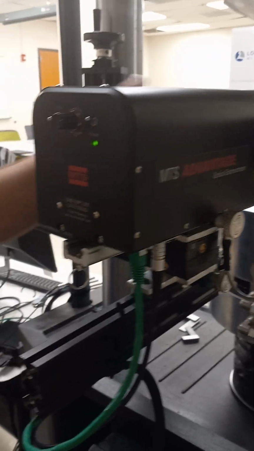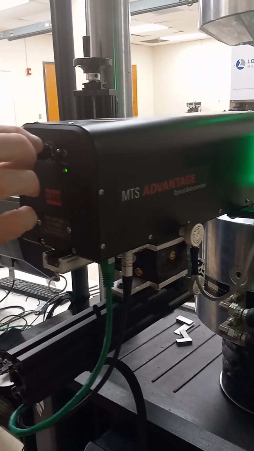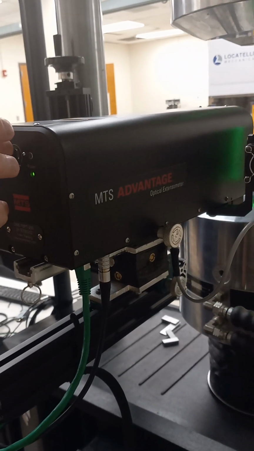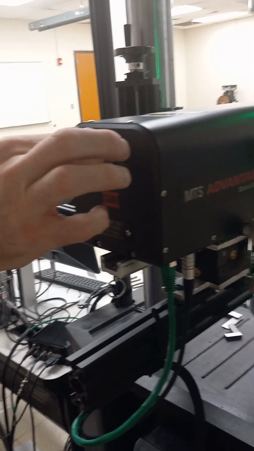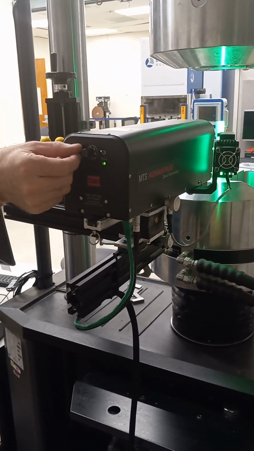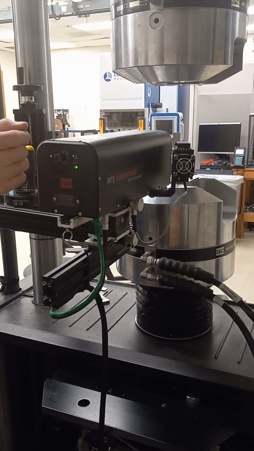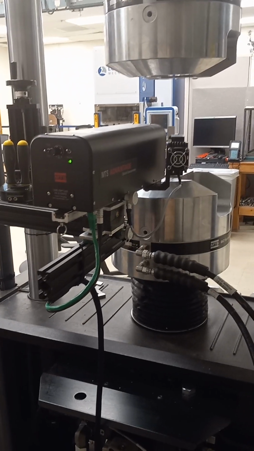Putting that switch in the middle puts nothing out. Putting it at the bottom turns the lights on for measuring, and then this changes the intensity of the light. So I'm going to put it all the way up for now. And those still look good. We'll come back to that so we don't get blinded.